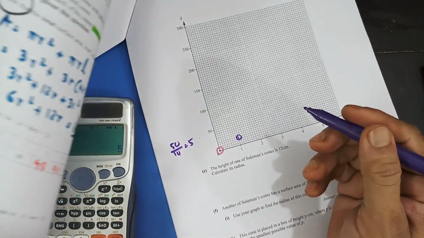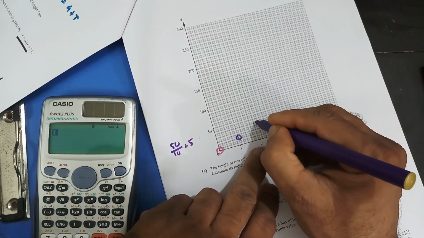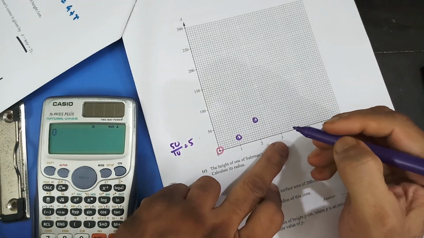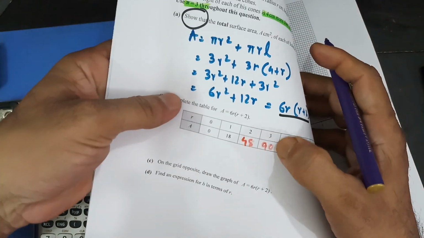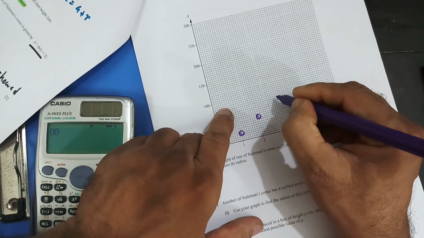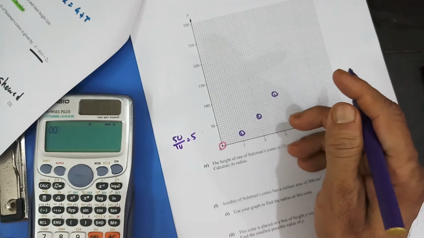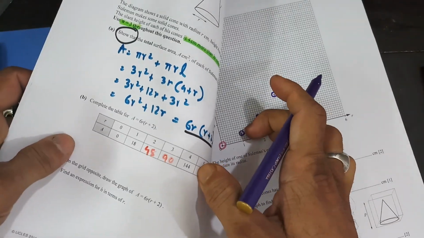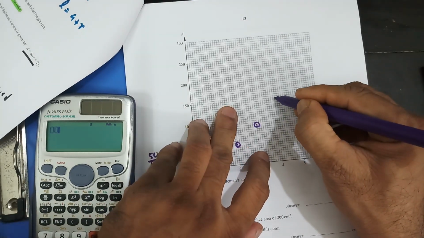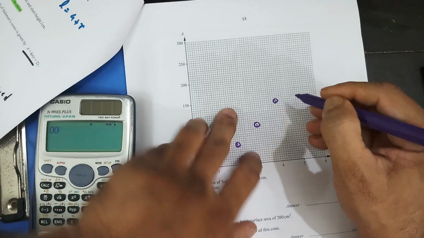Then I have 2 and 48, somewhere over here. Next one is 3 and 90.